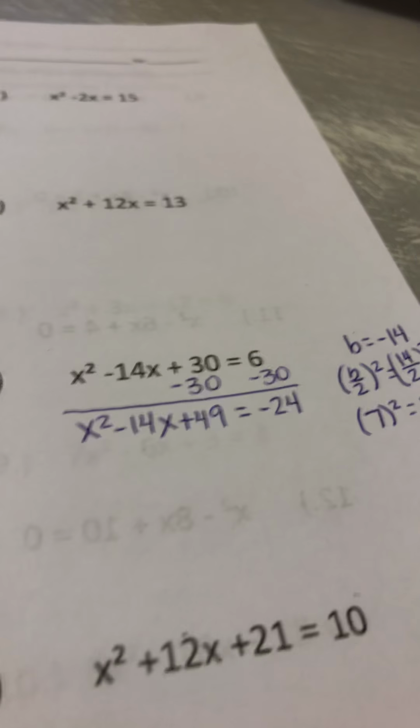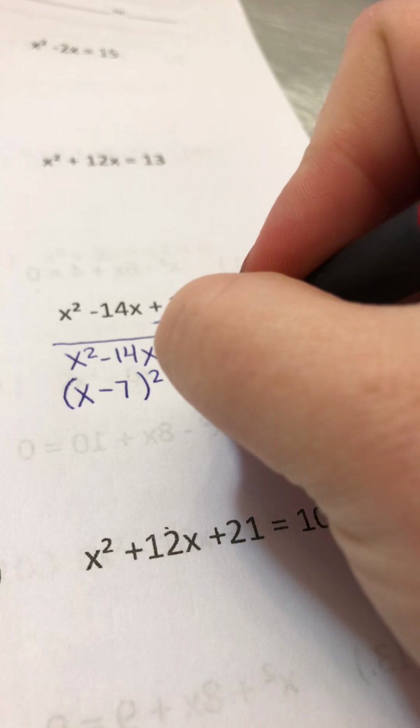When I factored this, you should get x minus 7 squared equals, I forgot something. Remember, whatever you add to the left, you have to add to the right. Forgot to do that. Make sure you don't forget it or you'll make an uh-oh like me.